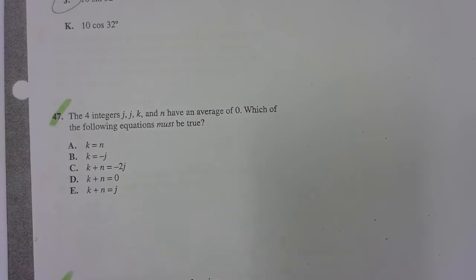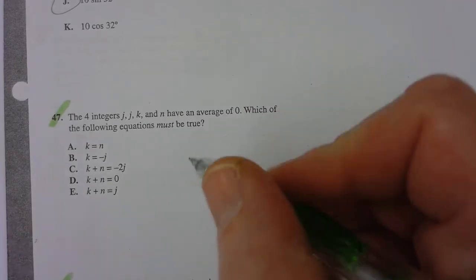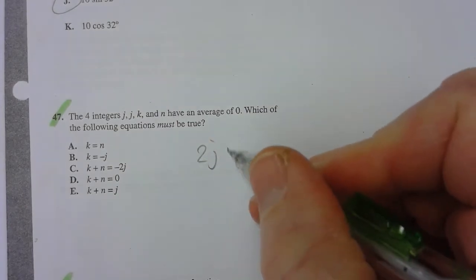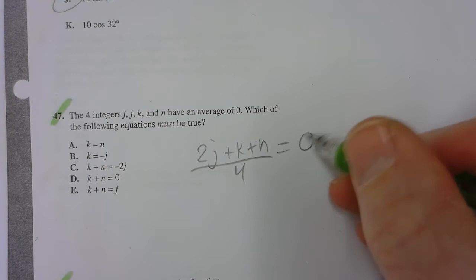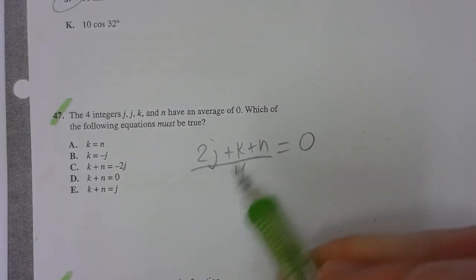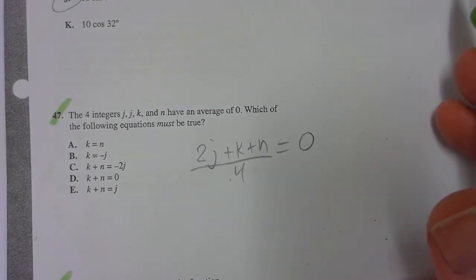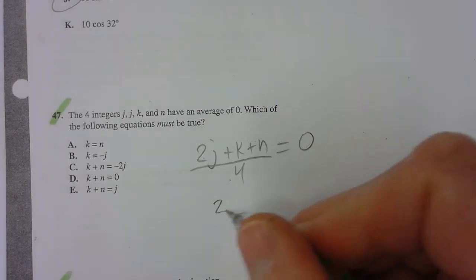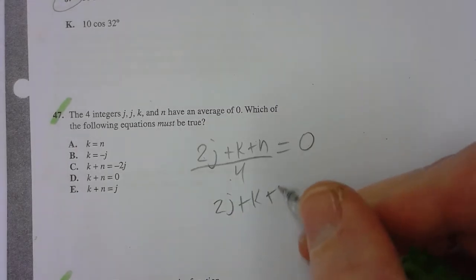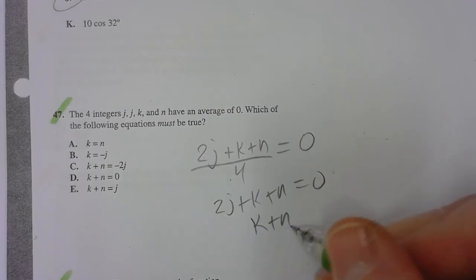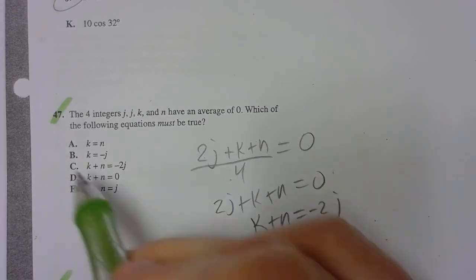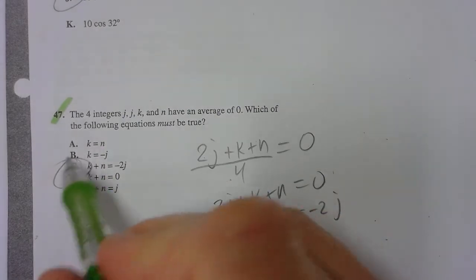47. If we average 4 things together, so it'd be 2j plus k plus n divided by 4 is equal to 0. So if you average 4 things together, you add them up and you get 0. Multiply the 4 over, 2j plus k plus n is equal to 0. Subtract the 2j over, k plus n is equal to negative 2j, which would be choice C.